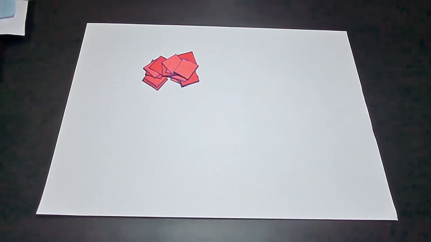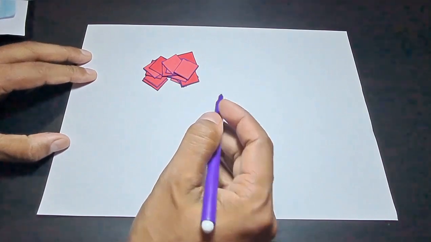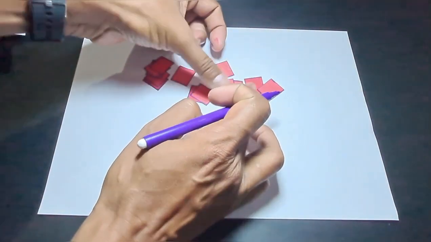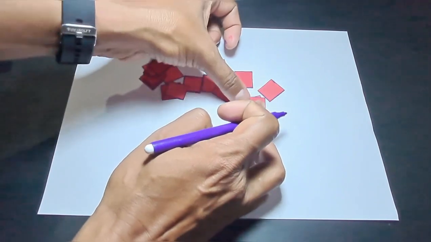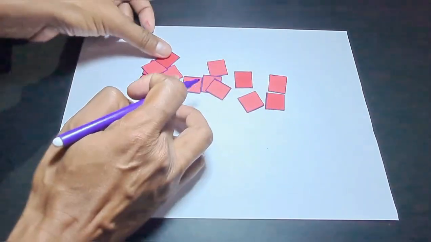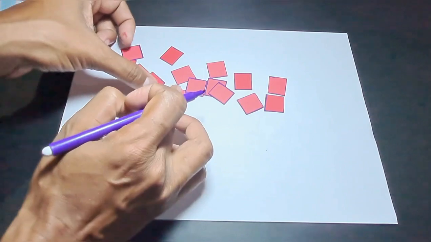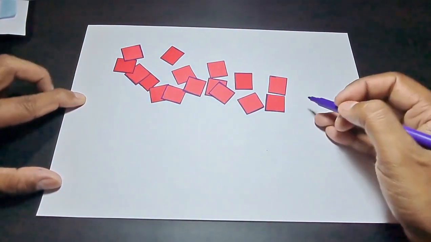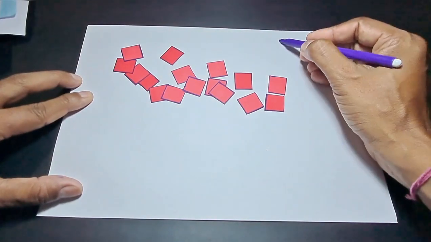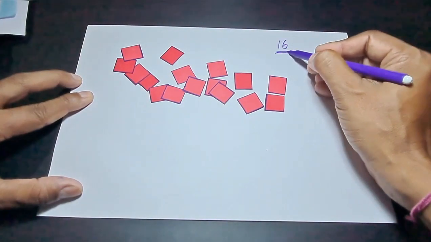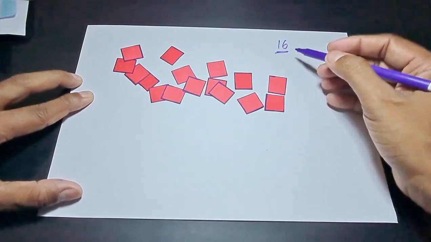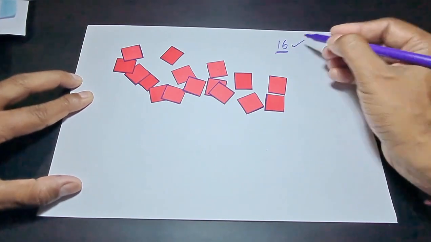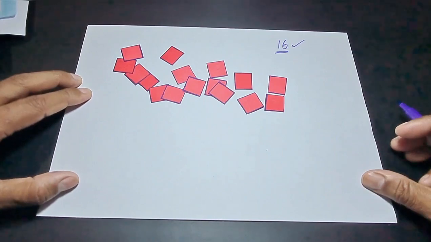To perform this activity of factorization of a number, we have taken 16 identical square cutouts. As you can see, these are all identical cutouts and they are 16 in number. So what we are trying to do here is factorize the number 16. That means we will be splitting this number 16 into two factors whose product is this number. So how do we do this?